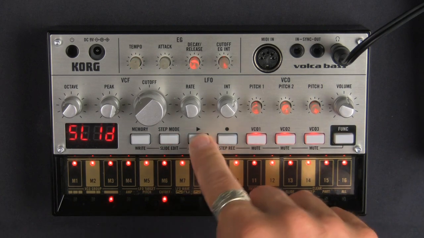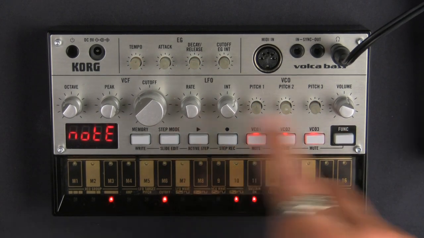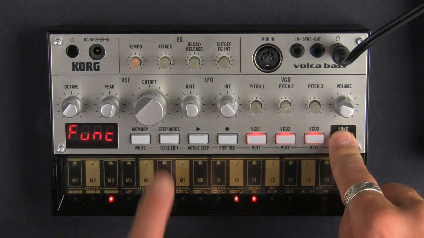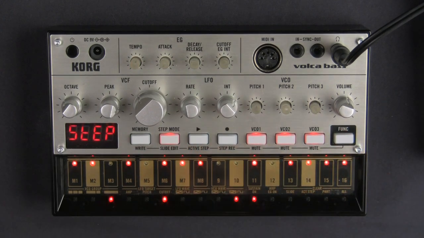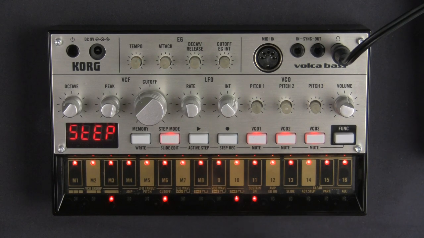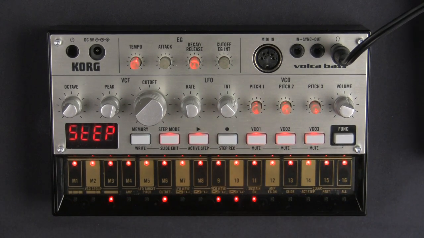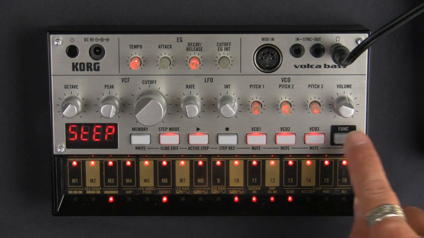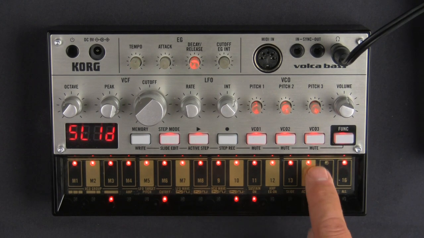Let's see. Let's find all of the... The slide can't exist where there aren't any notes. So if we have the slide on for all of them, we'll hear the slide happening the whole time. But then we can adjust where we want the slide to happen.